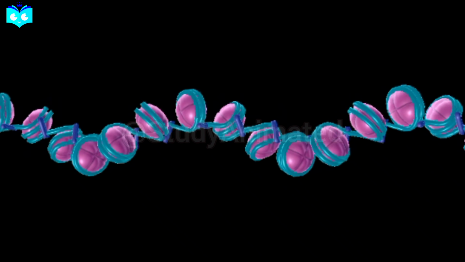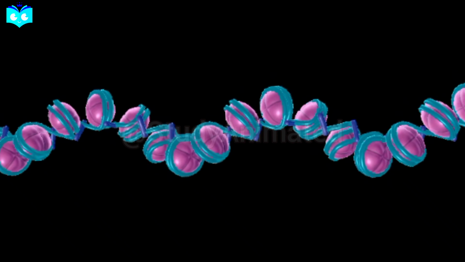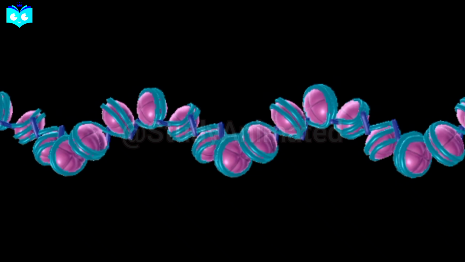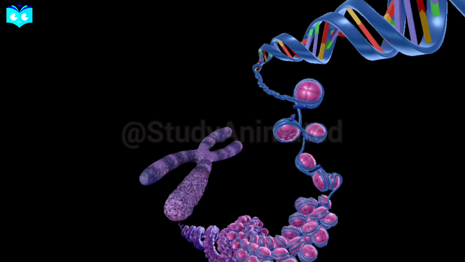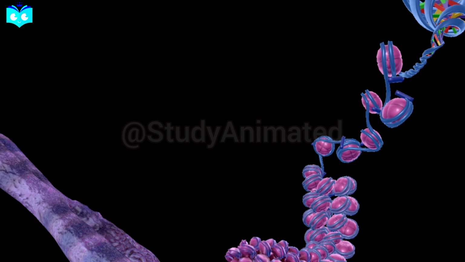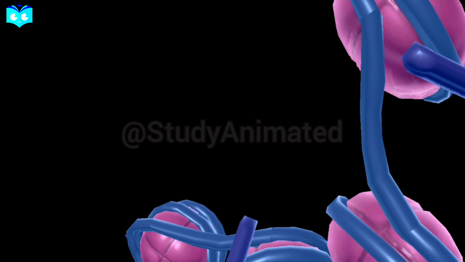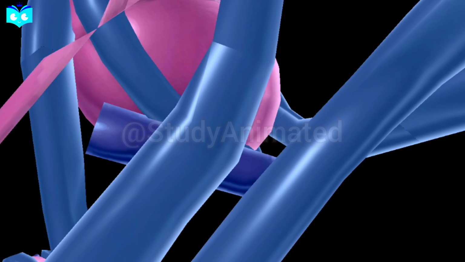When many nucleosomes are arranged along the DNA, they give the characteristic appearance of beads on a string when observed under an electron microscope. The nucleosome itself is approximately 10 nanometers in diameter, and therefore this level is commonly referred to as the 10 nanometer fiber. So, at this stage, we have DNA wrapped around histone octamers, nucleosomes, a beads-on-string structure about 10 nanometers wide.